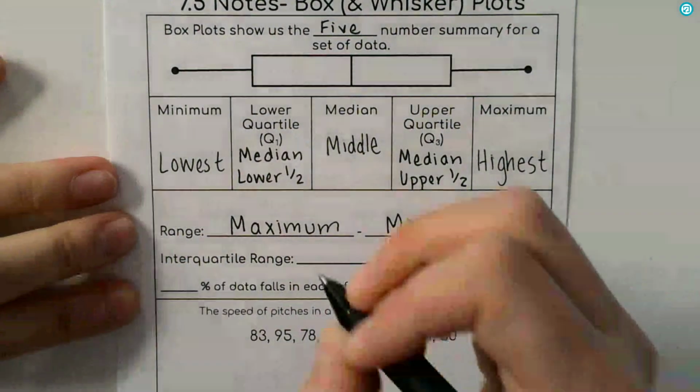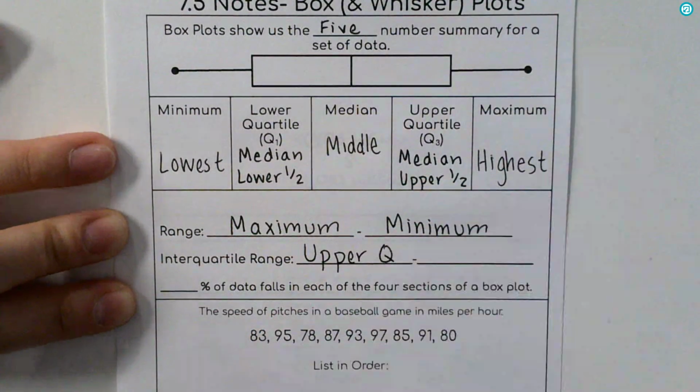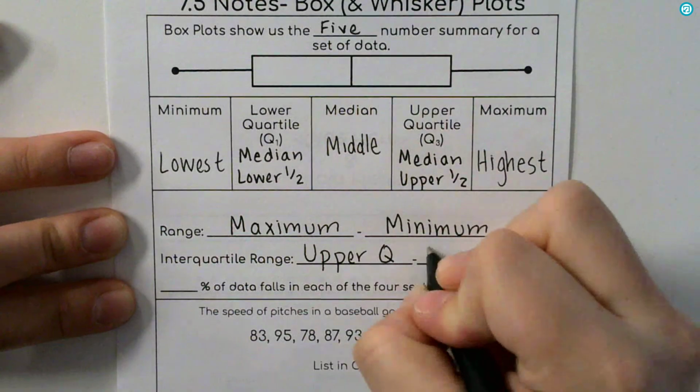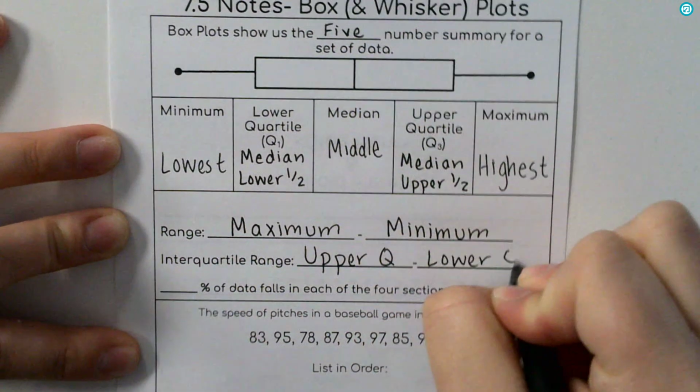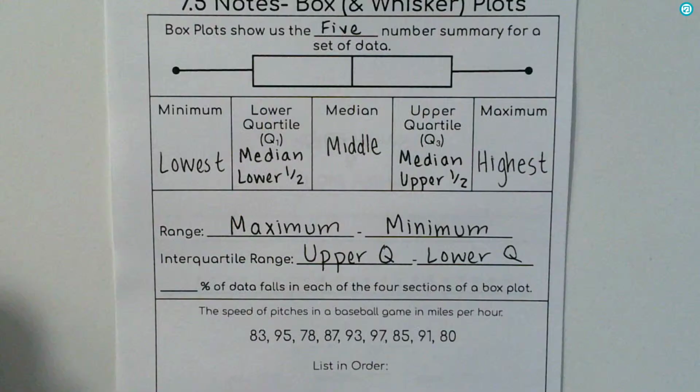So that is going to be your upper quartile, I'm going to call that upper Q because I don't have space to write that, minus your lower quartile. Okay. Any questions at the moment?